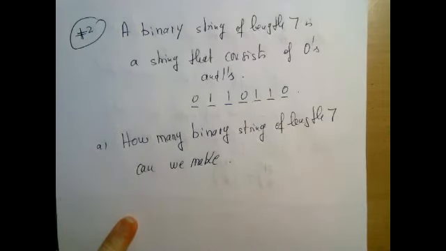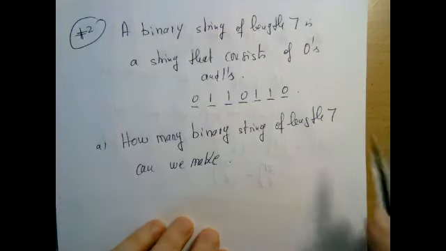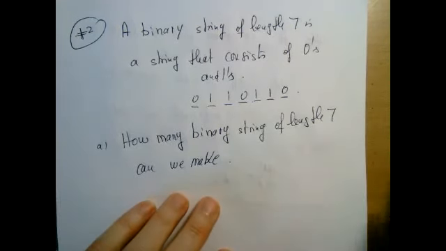No. It's something we've done a lot. We're not picking this time. We're not choosing. Is it a permutation? Actually, it's not even a permutation, because in a permutation there is no repetition.